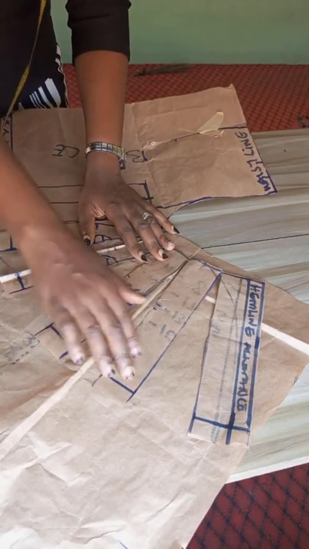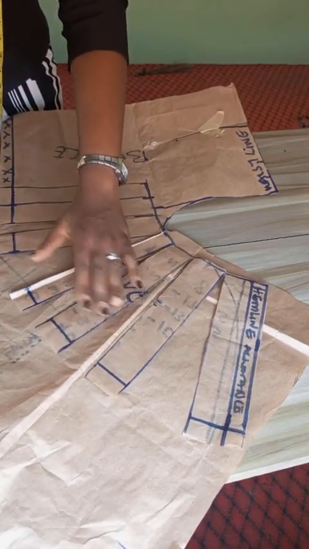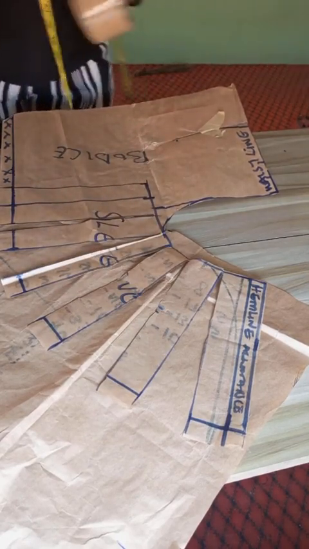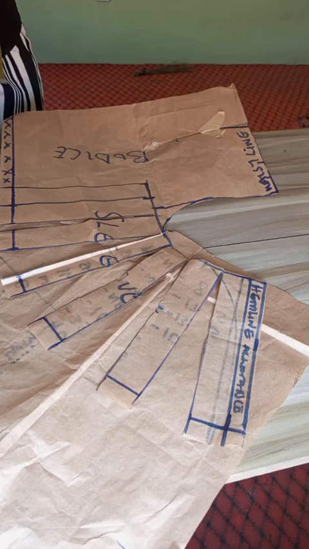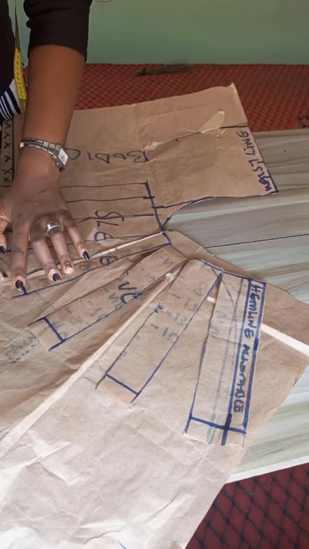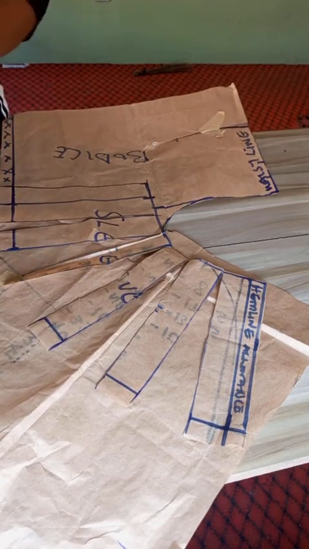So the next thing that I'm going to do is that I'm going to use sellotape to hold it down properly. Yes, get your sellotape so that you hold it properly, and then ensure that you have equal space in between each pattern that you slash and spread. So now you can see I'm using sellotape to tape it down.